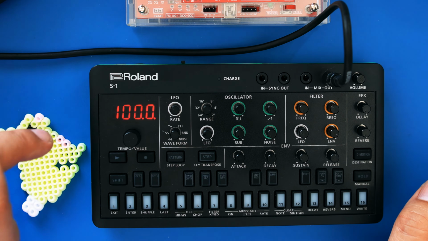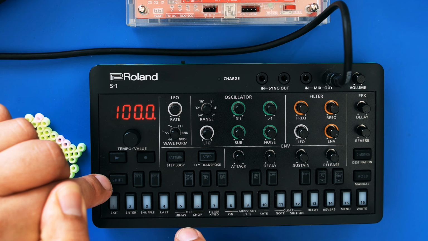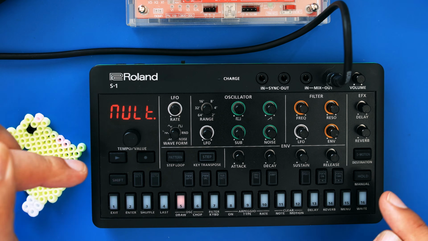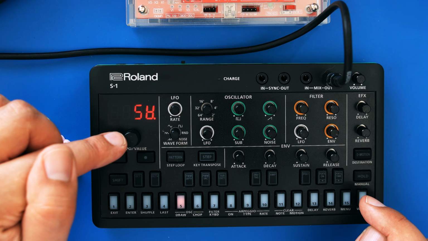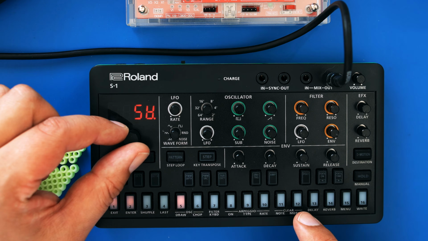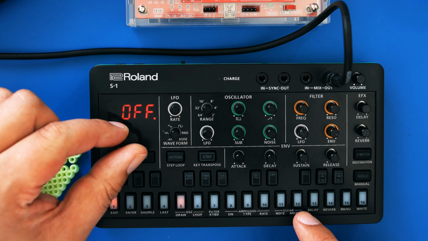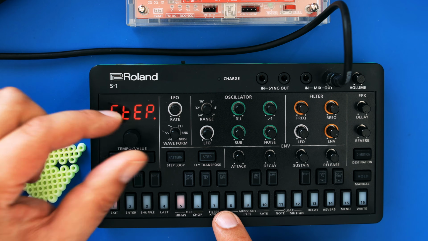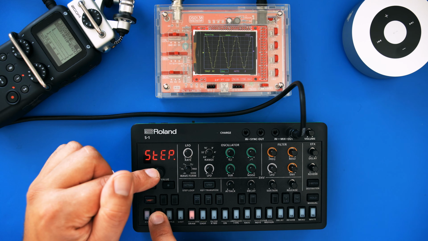But now let's draw some oscillator graphs. Press Shift and 5 and you'll see an abbreviation SW. This here is supposed to be a W. Press Enter and now you can turn the encoder to turn on the drawing function and select either step or slope mode. First, step mode.